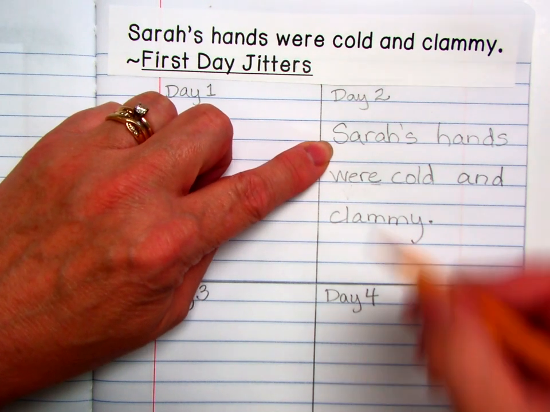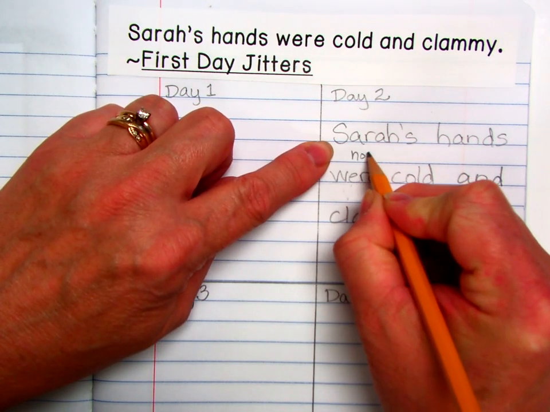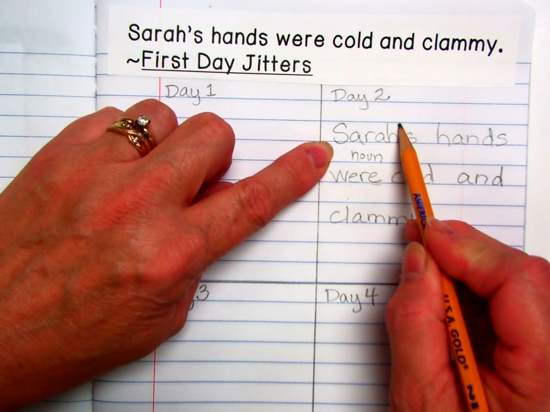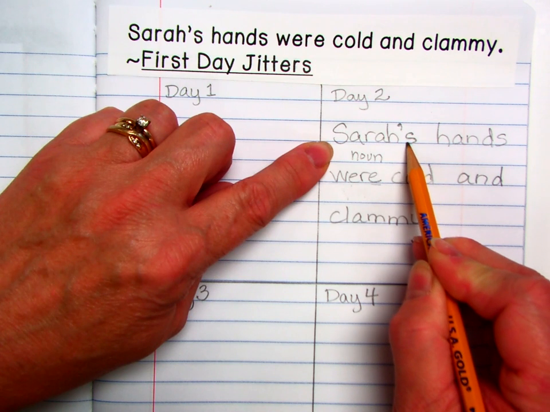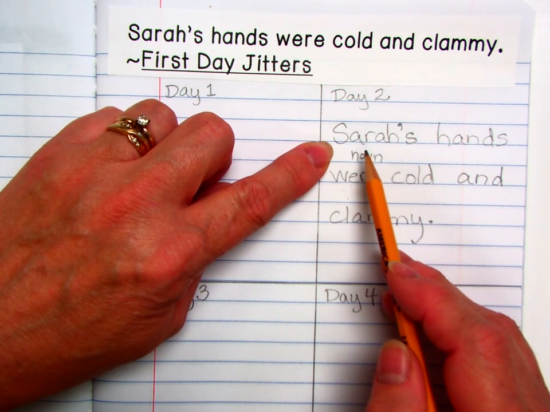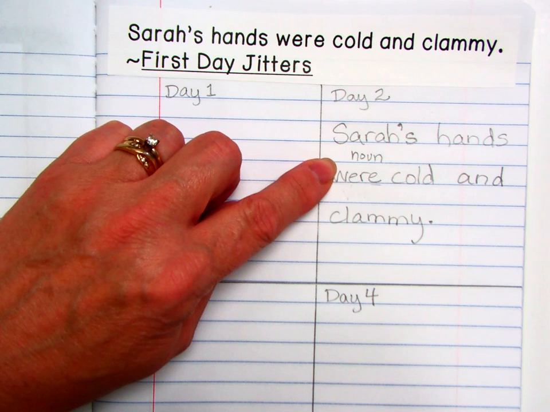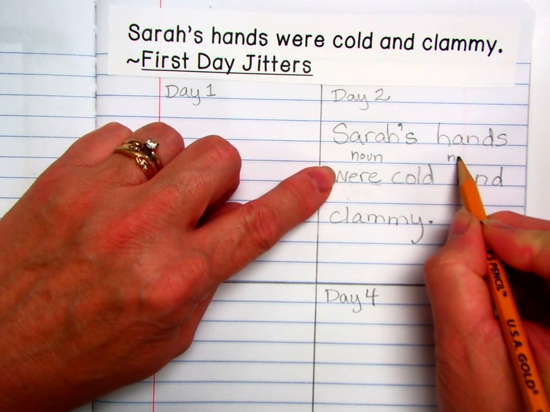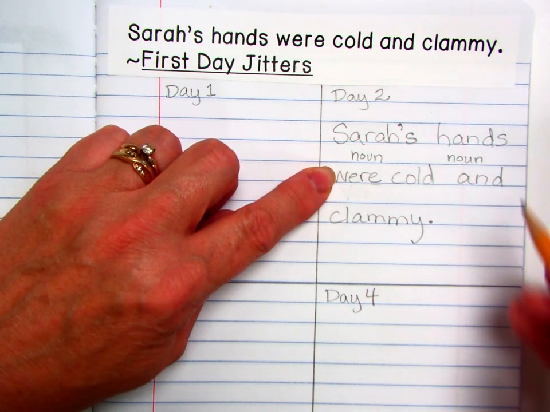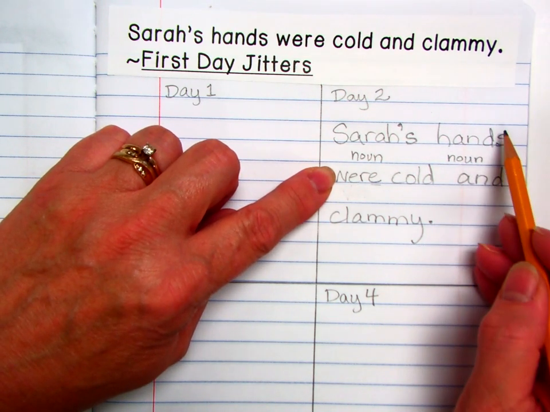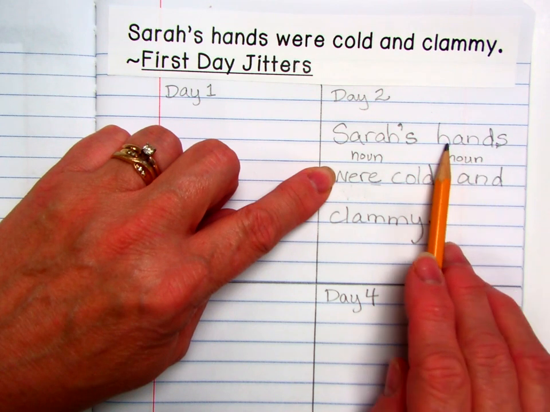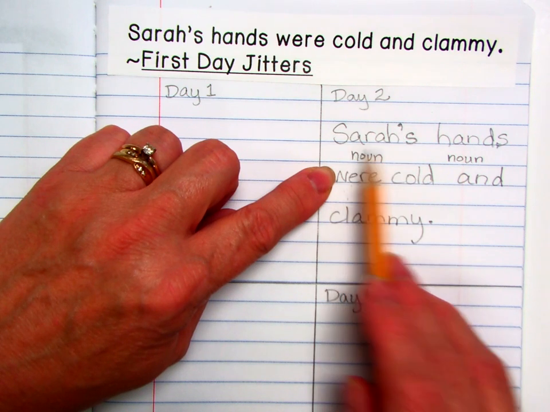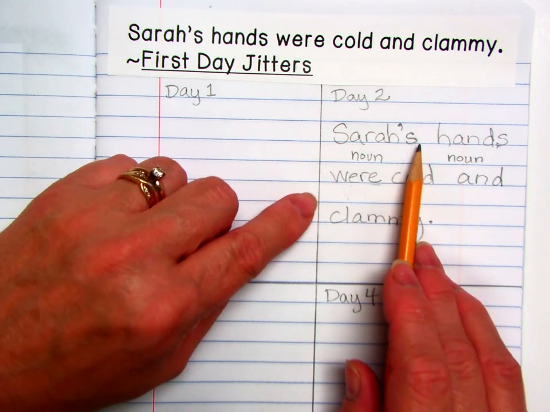Sarah's hands. Sarah is a noun. So I'm going to put noun underneath it. And we discussed that the apostrophe S in this sentence makes it a possessive noun, meaning that something belongs to Sarah, but I'm just going to leave this as noun. Her hands are things, so hands is a plural noun. It has an S on the end also, but it doesn't have an apostrophe. So this S just means plural, more than one hand. This S on the end with the apostrophe means possessive. These hands belong to Sarah.